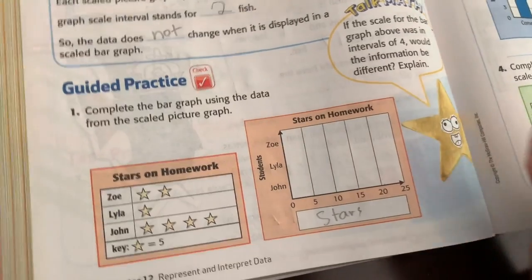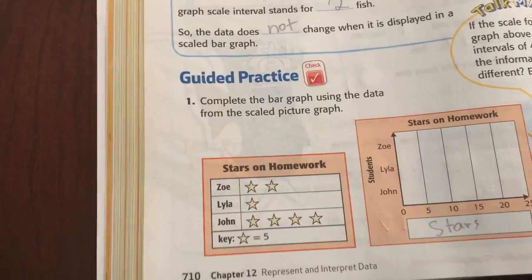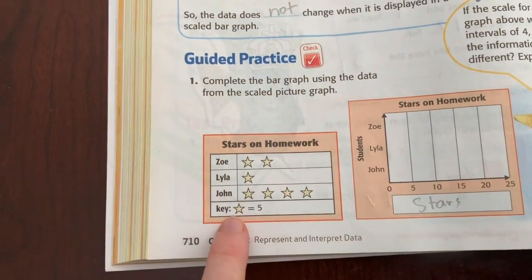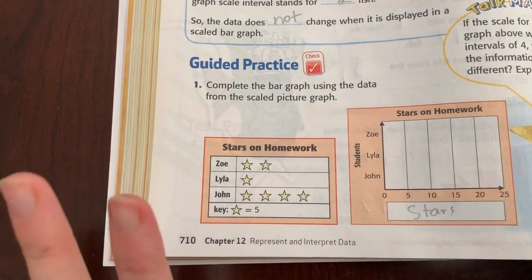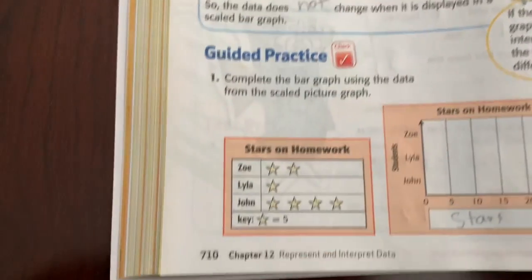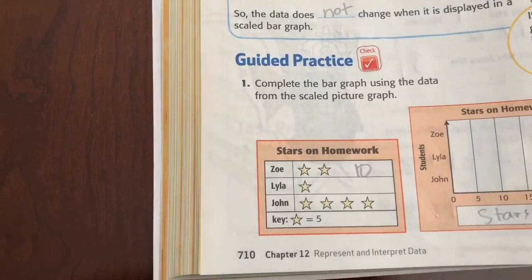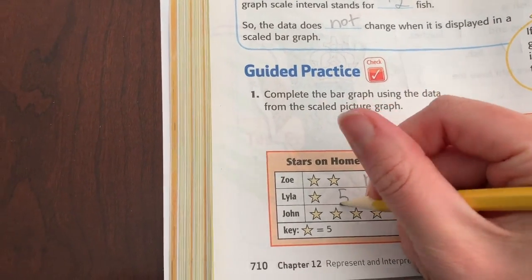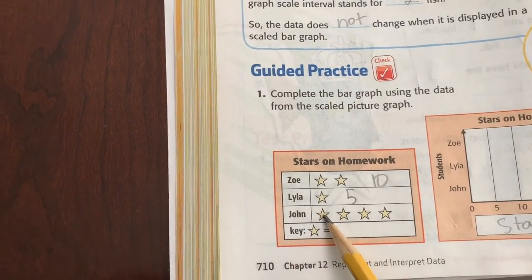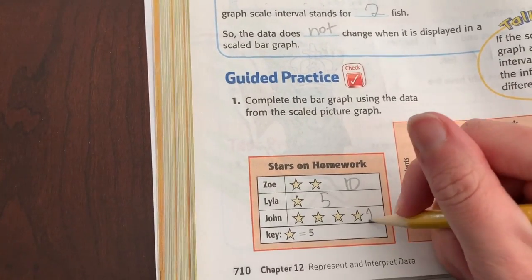So that's our label. Okay, take a look at our key for our scaled picture graph. It says that 1 star is equal to 5 stars. Okay, so we're skip counting by 5s. Zoe got 5, 10 stars. Lila got just 5, and John got 5, 10, 15, 20.